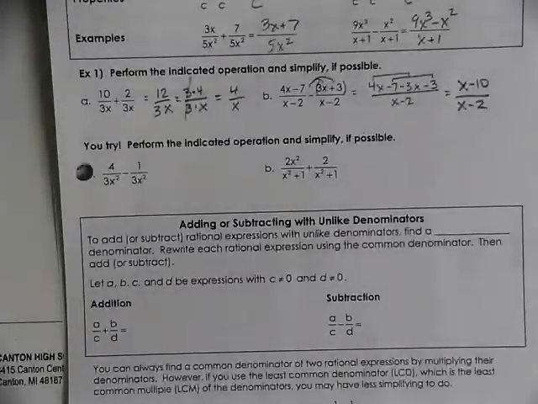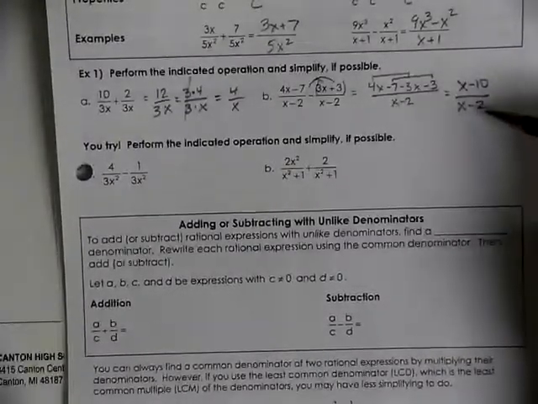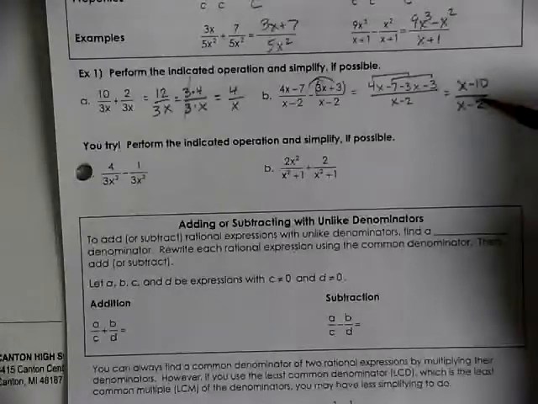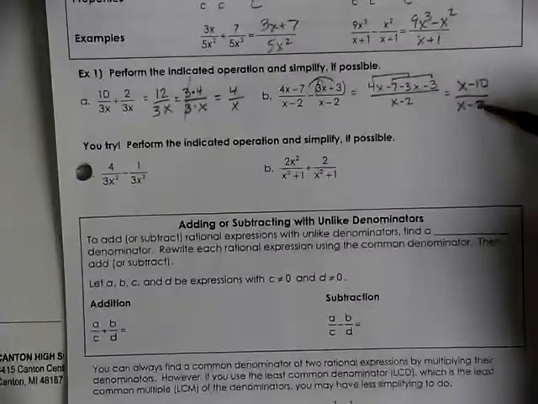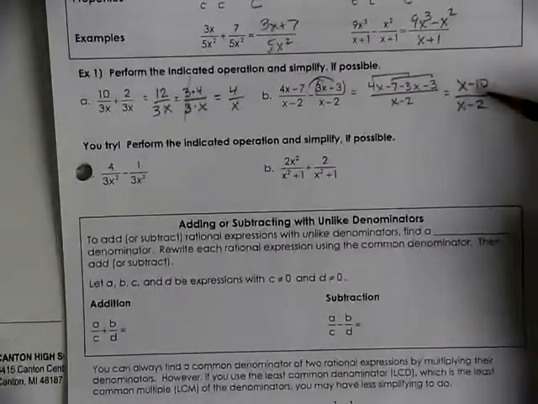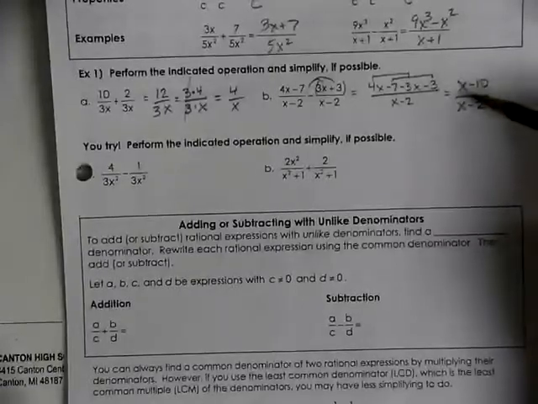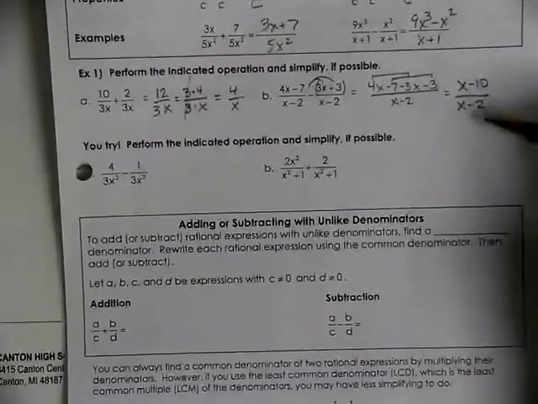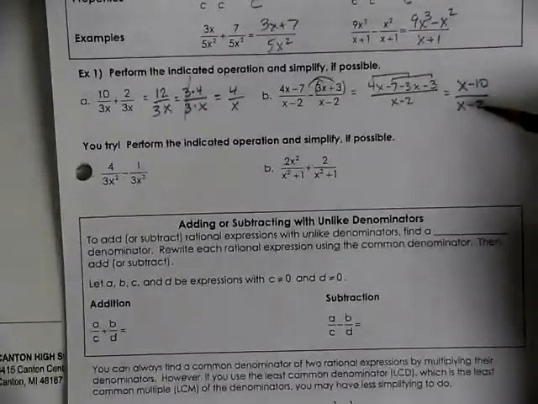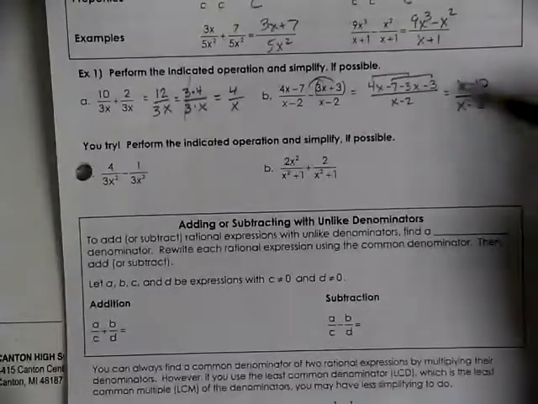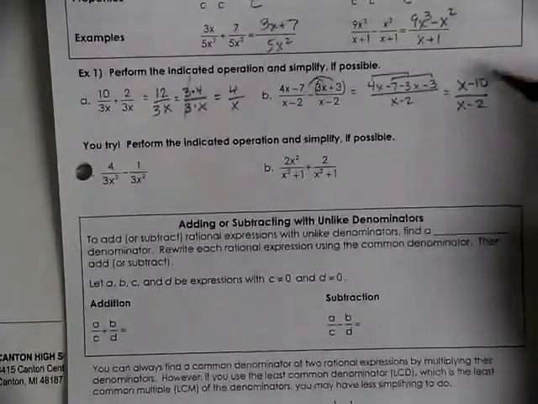Now, we talk about this every time, but I still have people doing it. You cannot reduce the 2 and the 10. Because of the minus, the x minus 10, you cannot reduce. They're two binomials. Nothing's going to reduce unless the binomials are completely the same.